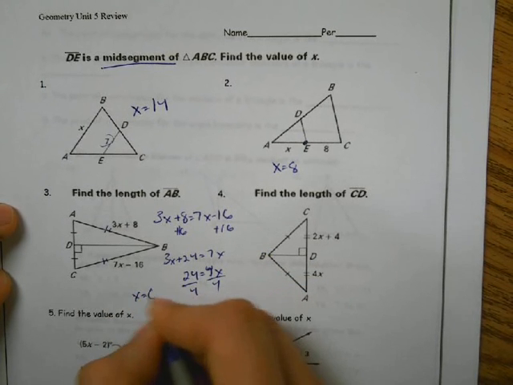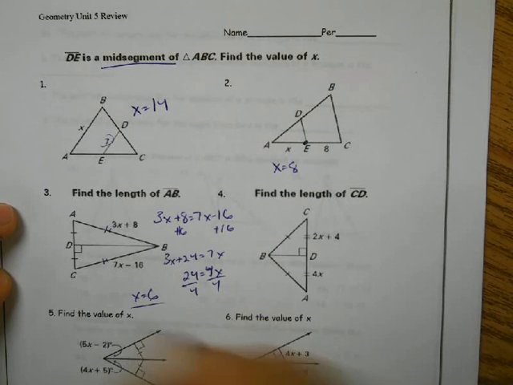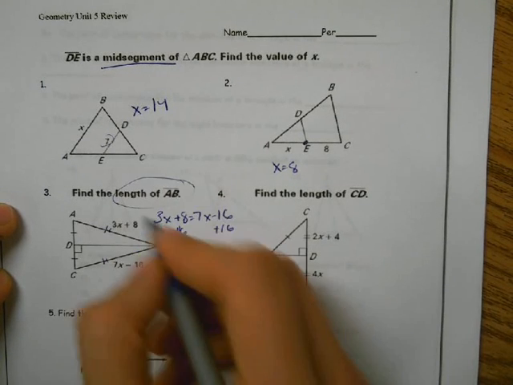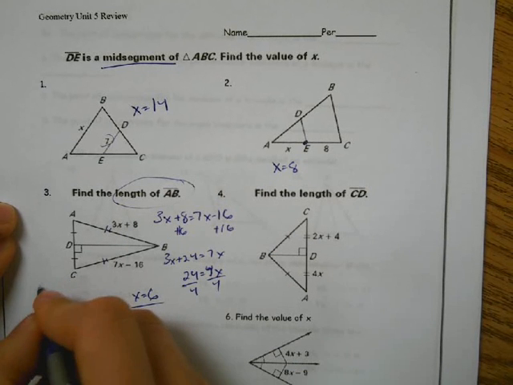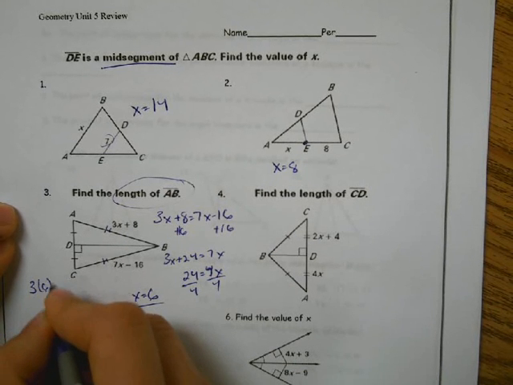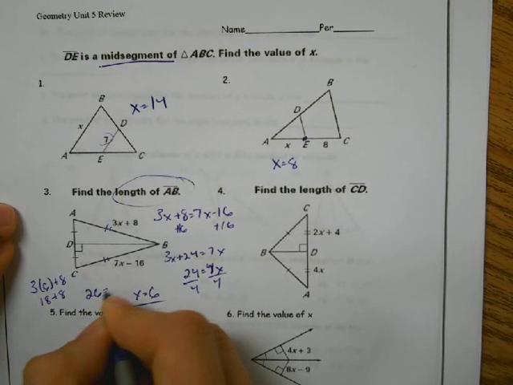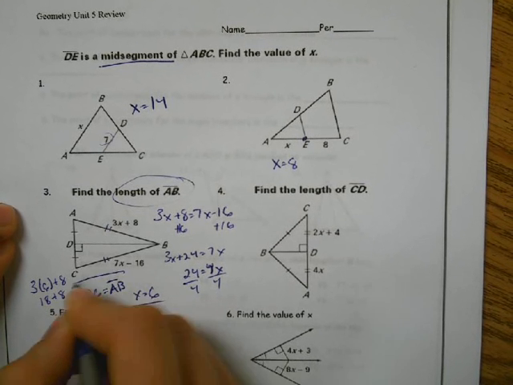Now remember, this is not your answer. This is just x equal to 6. Your answer is going to be the length of AB. So we put that 6 in for the x, and we'll get 3 times 6 plus 8. So 18 plus 8, that's going to be 26, is the length of AB. And that will be your answer on this one.